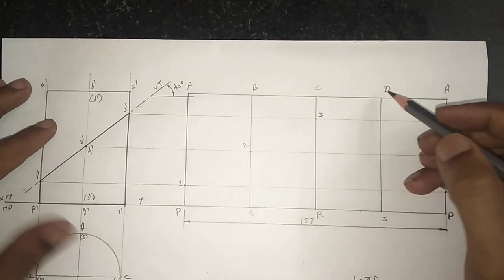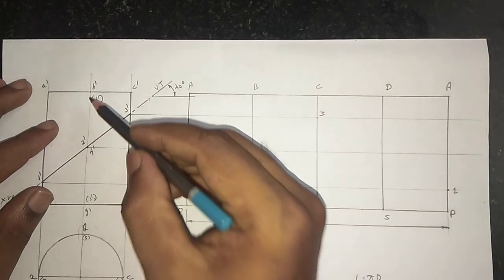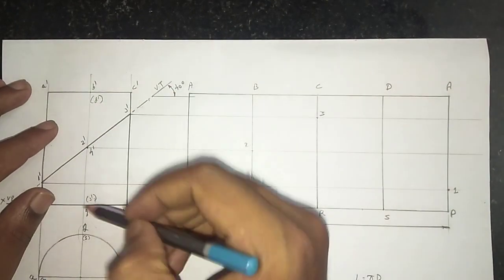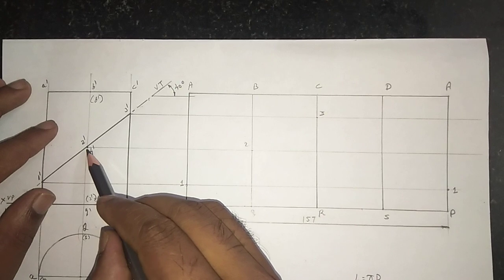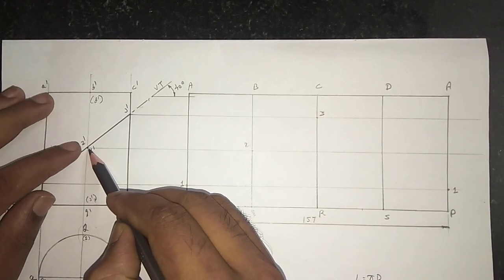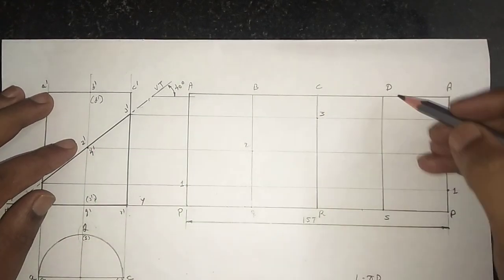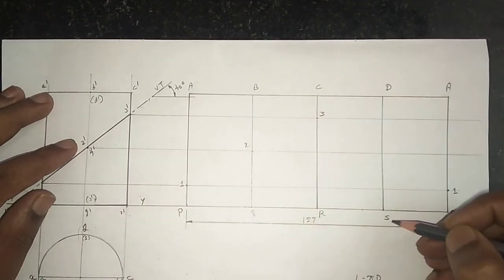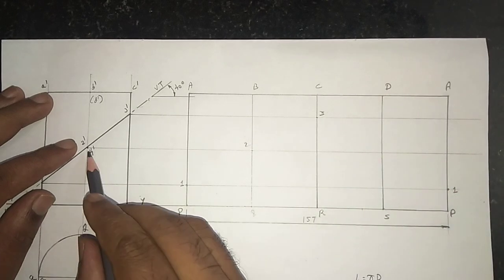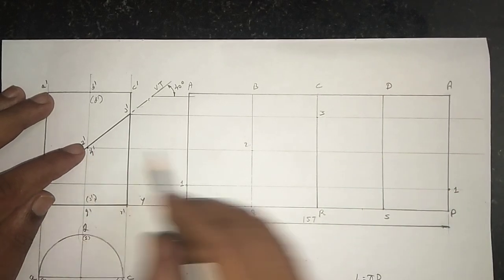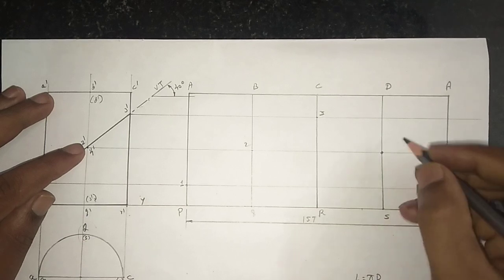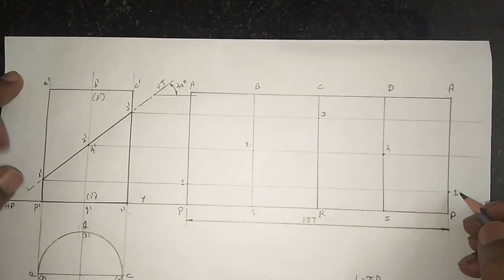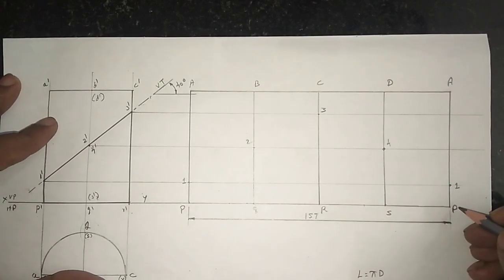And finally, invisible edge D and S. Here D and S is here. It is the longer edge D and S. From this point number 4 is located on the invisible longer edge. So here in the developing surface, the longer edge D and S is located here. So the point number 4. This is the place for point number 4. And finally, point number 1 is located on the longer edge A and P. So A and P longer edge.